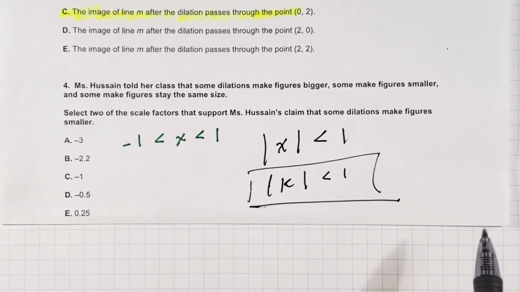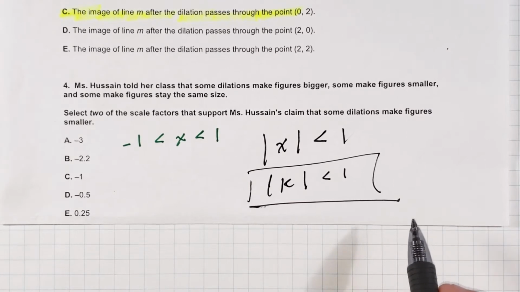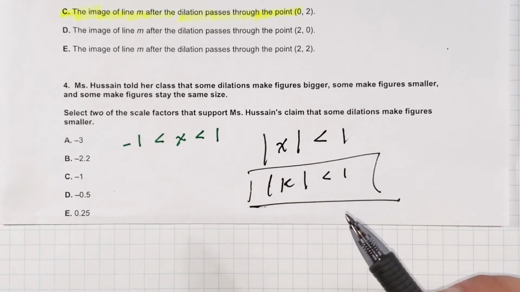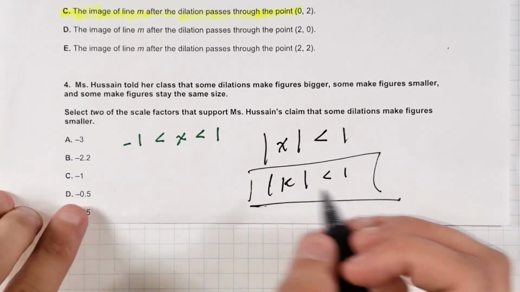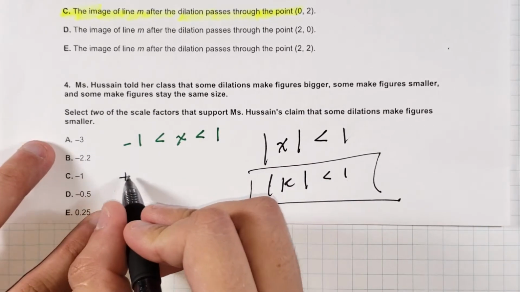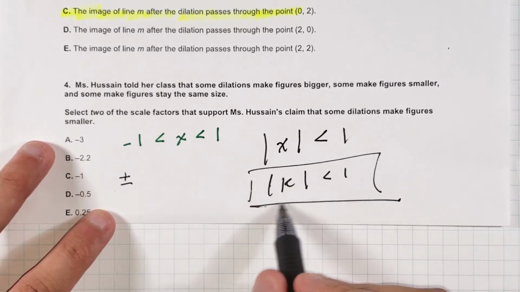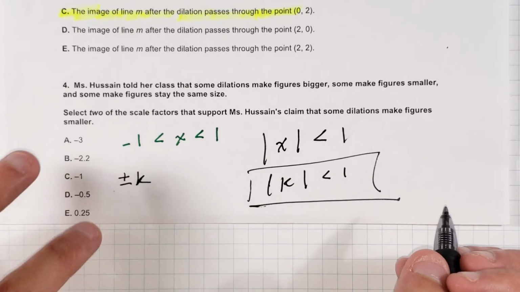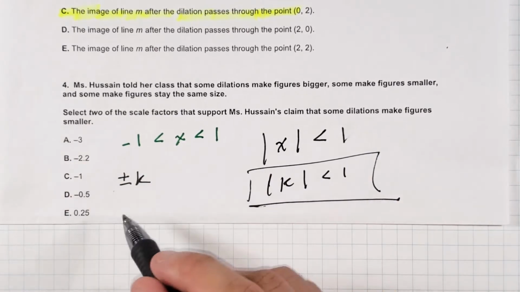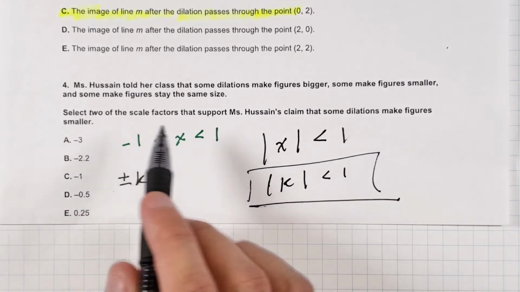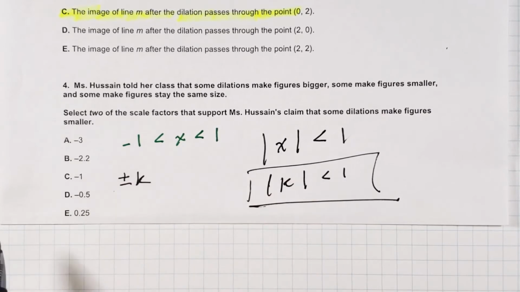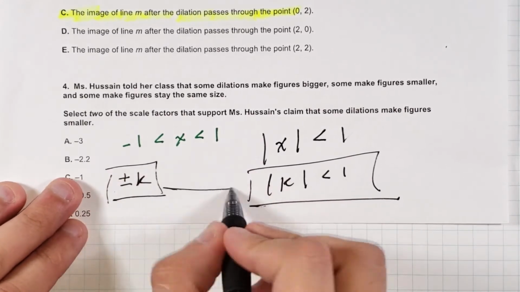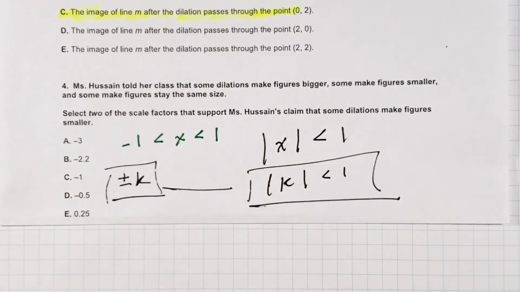I also want to throw this in there. I asked you in class how you get rid of this absolute value sign when you're dealing with other equations, or if it ever comes up again. How you get rid of an absolute value is you just put plus or minus. So if I wanted to get rid of this absolute value sign, I would just say plus or minus k. Just be careful when rearranging this new inequality, because the order you put things in does matter, but that's how you get rid of the absolute value. All right, let's go to the next problem.